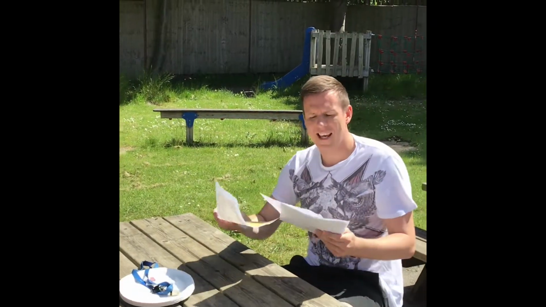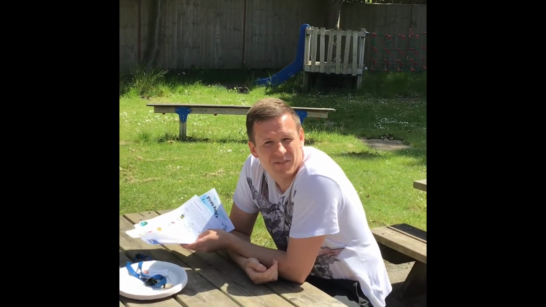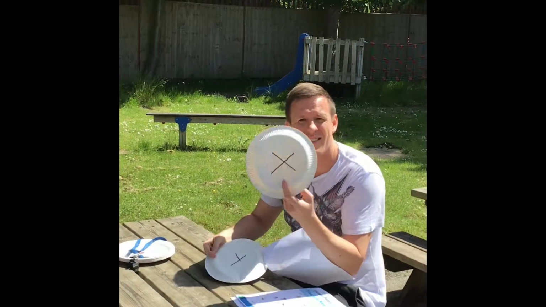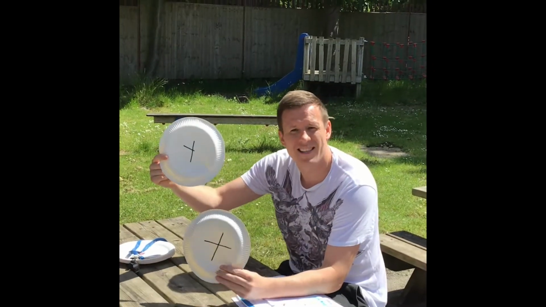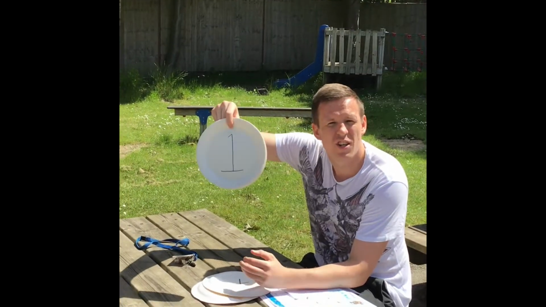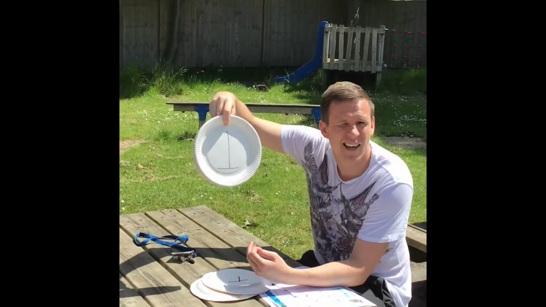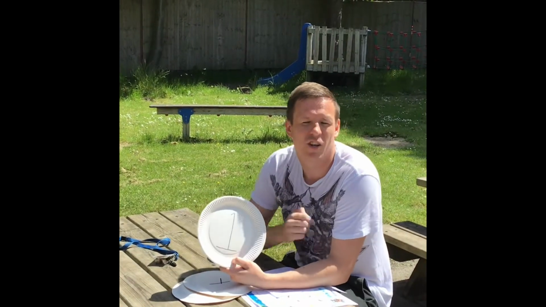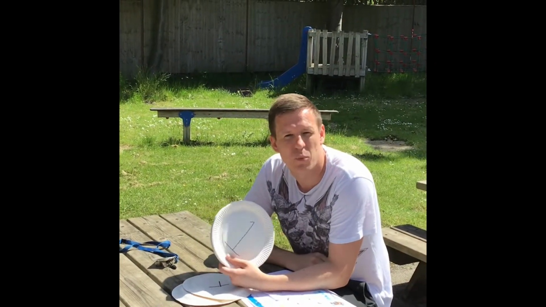You might even want to take your learning outside. It's beautiful weather at the moment. Maybe set up your own axes in the garden. Don't forget to label them. You'll need an x-axis going across and a y-axis going up the side. And then just like I've done, use some paper plates here, just to number it, and you can set out your axes in your back garden. Take your learning outside and enjoy this beautiful weather we're having at the moment.